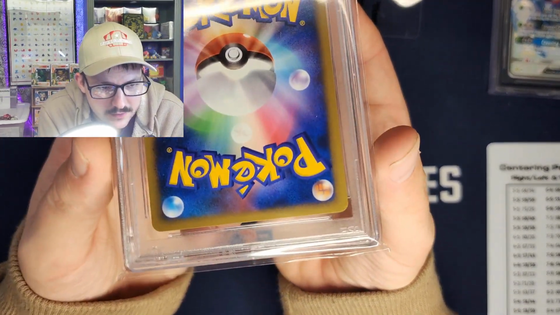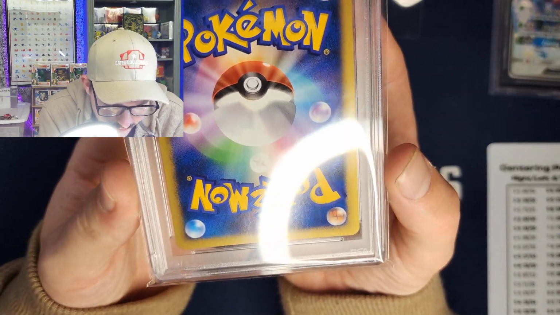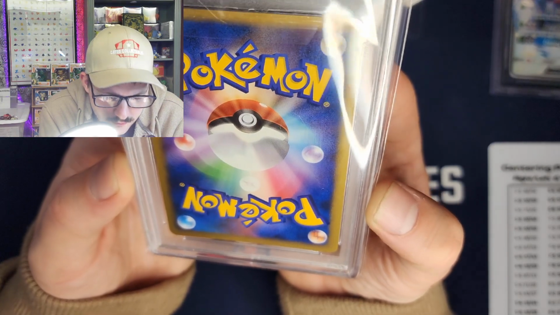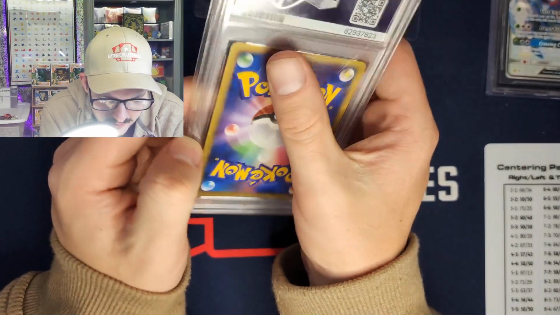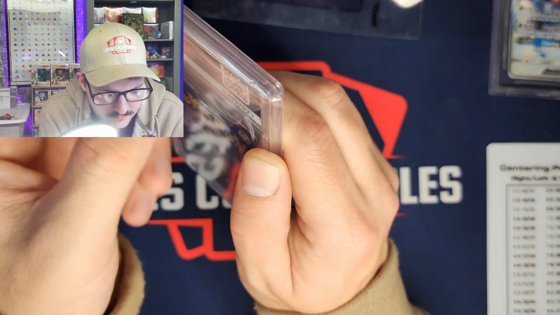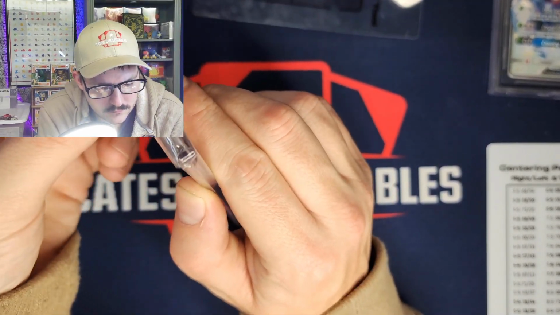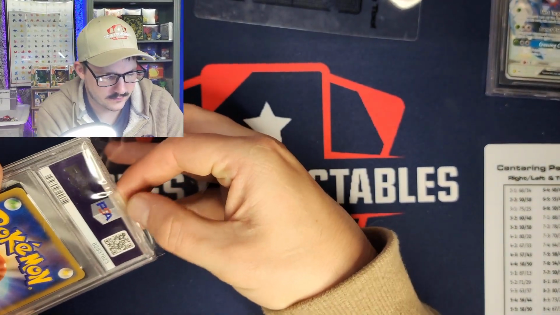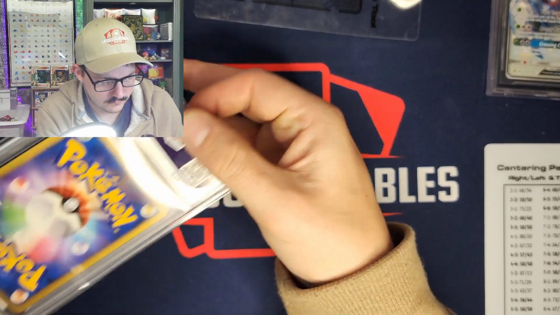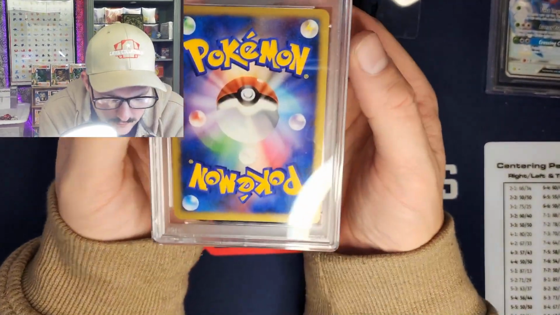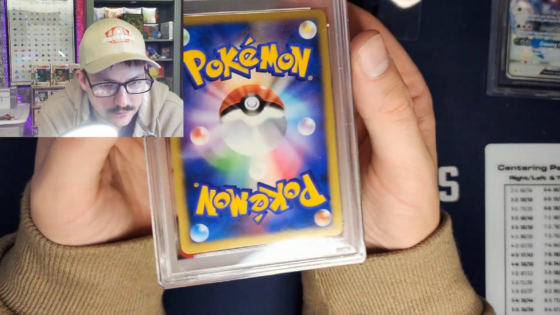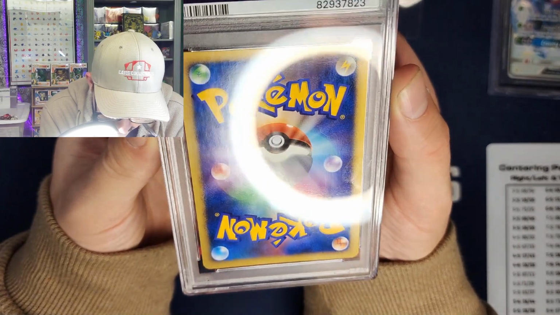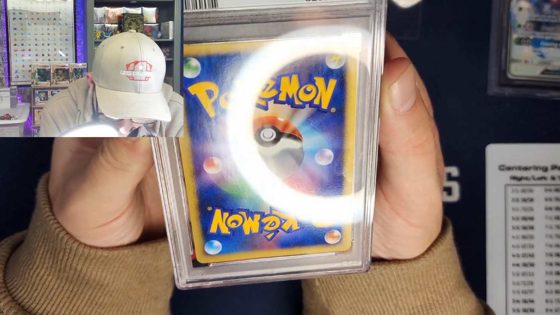So even on the back, I'm seeing a really strong back. I don't see any edge wear. I don't see anything crazy. So I still don't see anything crazy with this card, right? So let's get a look at it real close up, and see what they could have judged this card as.